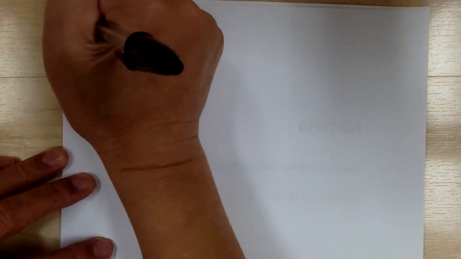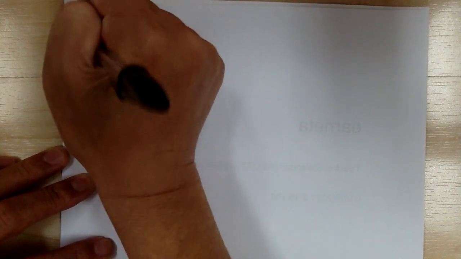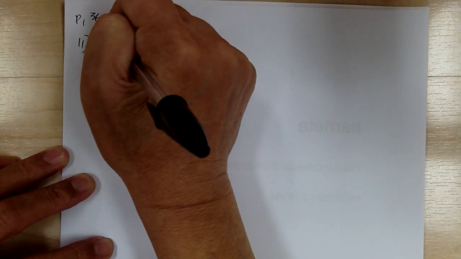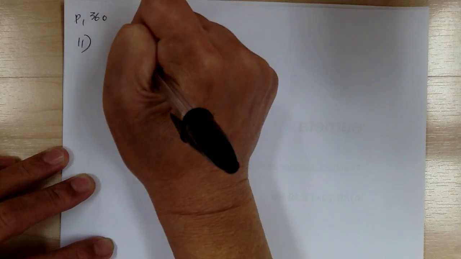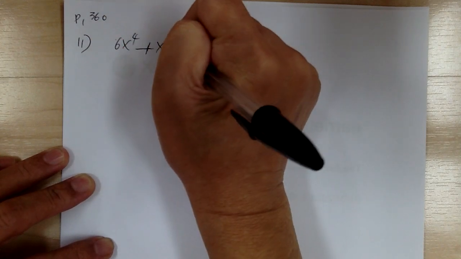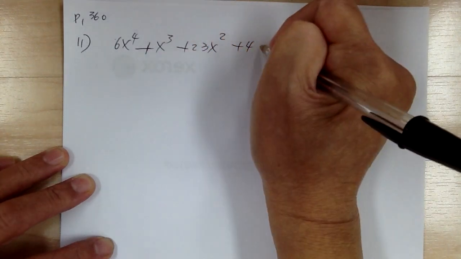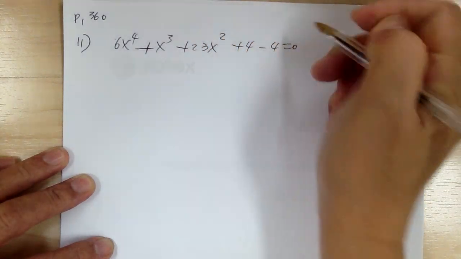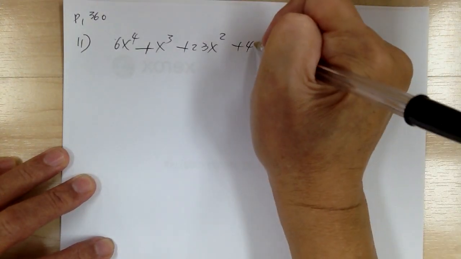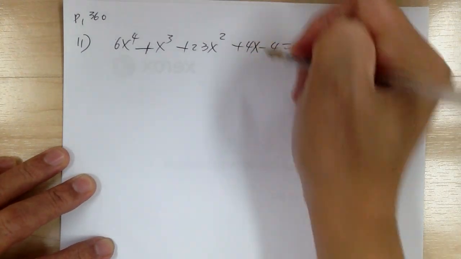Okay, let's go to the next one. So you've got 6x to the 4 plus x to the 3 plus 23x squared plus 4x minus 4 equal to 0.